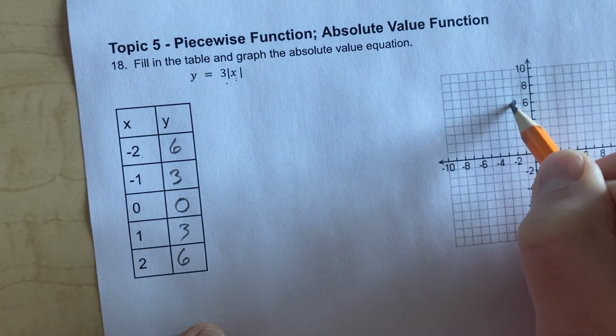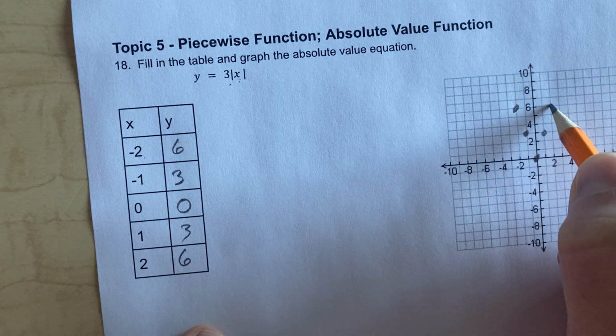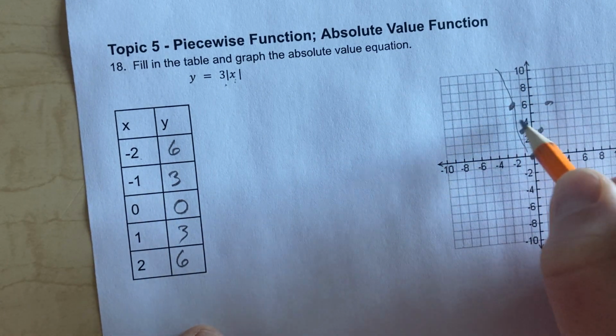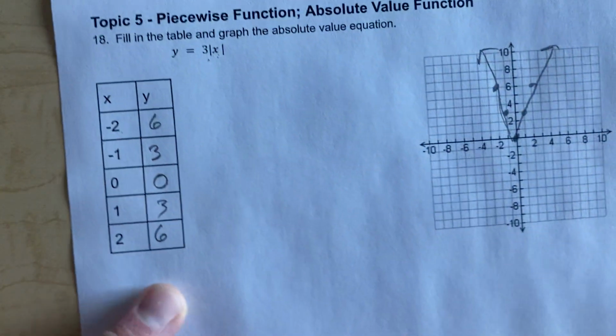And if you graph this, what you're going to see is that you're going to have a V-shaped graph happening. It's going to come down like that, bounce, and then go right back up. That's what those look like.